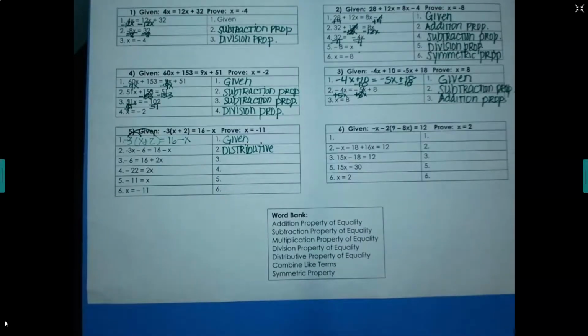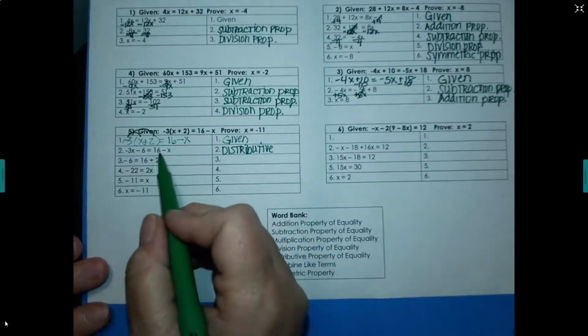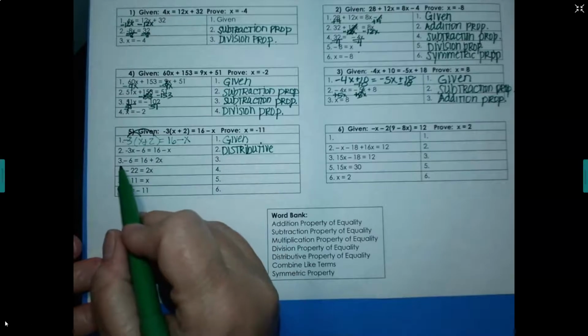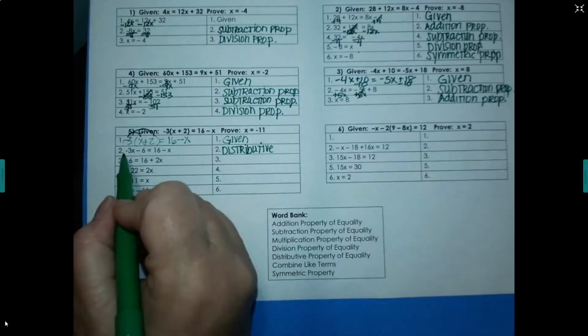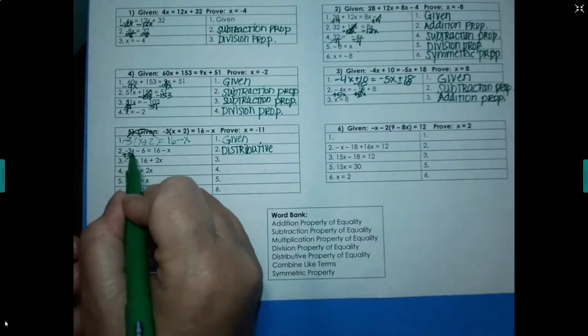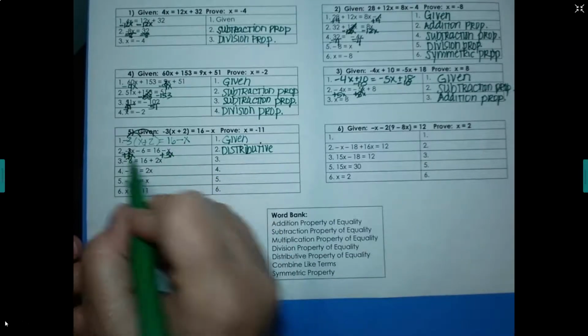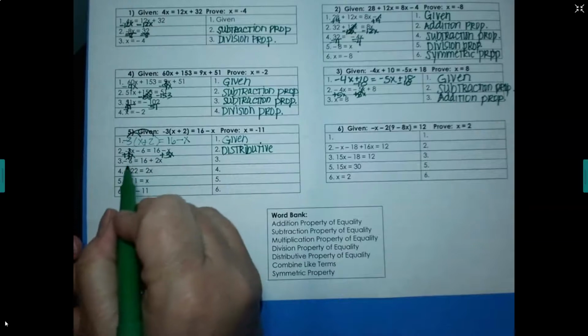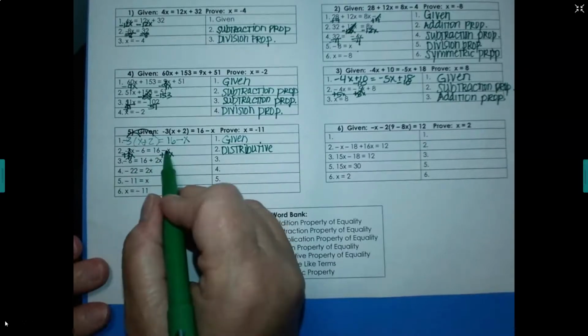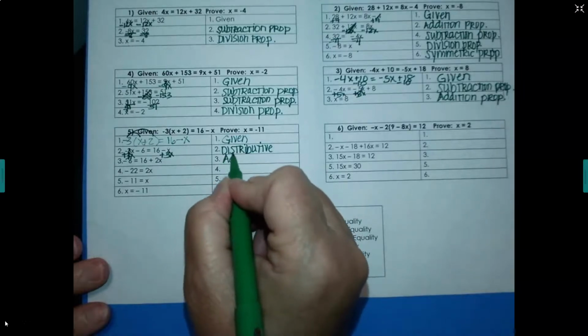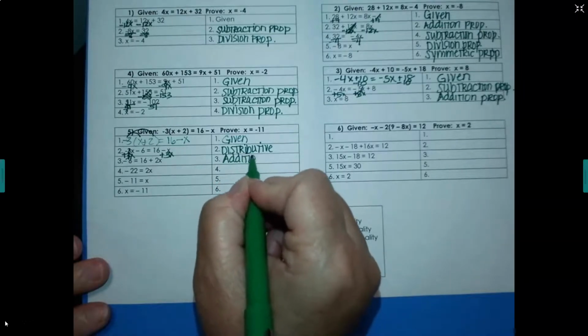Okay? Now, how do you get from line 2 to line 3? How are they different? Well, the 16 is the same, the x changed, and there's no x on the left anymore. So it looks to me like they added 3x to both sides, making those guys cancel, leaving just the -6. The 16 comes down, and -x plus 3x is 2x, and we're allowed to do that because of our addition property.